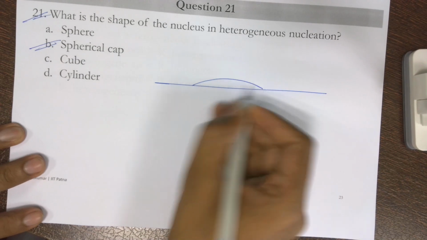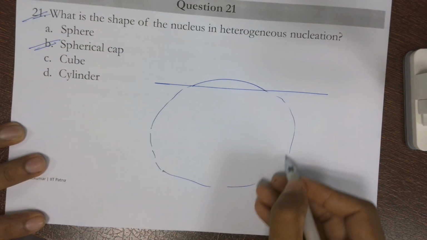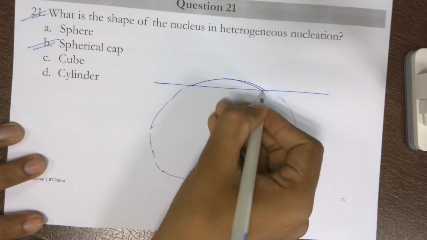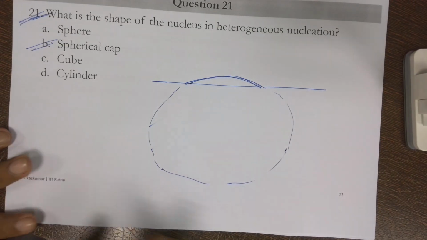Sphere, spherical cap, cube, cylinder. Very good. Option B, it's a spherical cap. So if we have the surface, it will be like this. If I try to complete this entirely, the entire sphere, and then it's only the cap type part we are getting, only part of the sphere. Okay. Option B is the right answer.